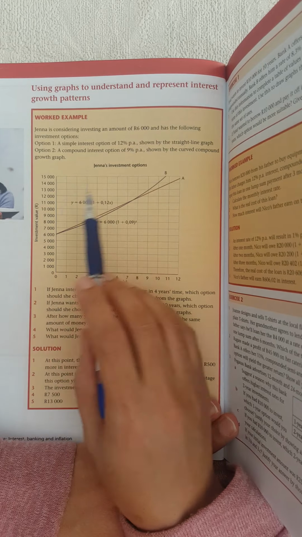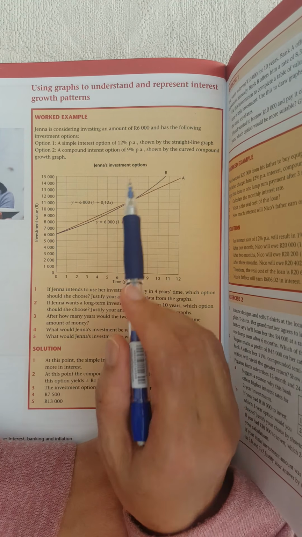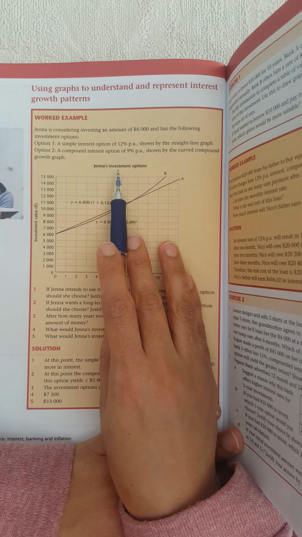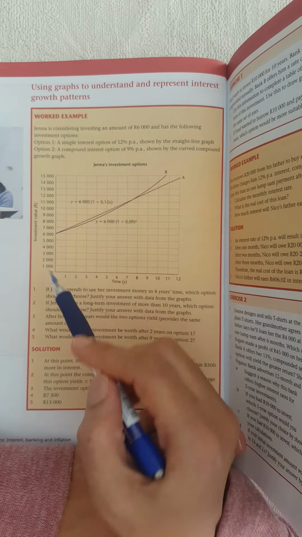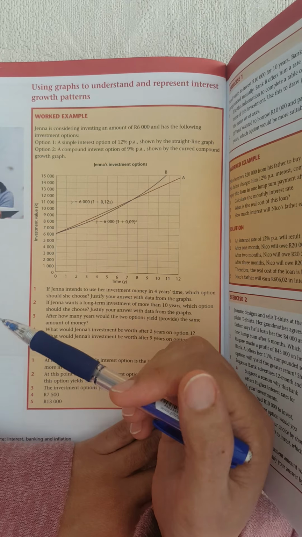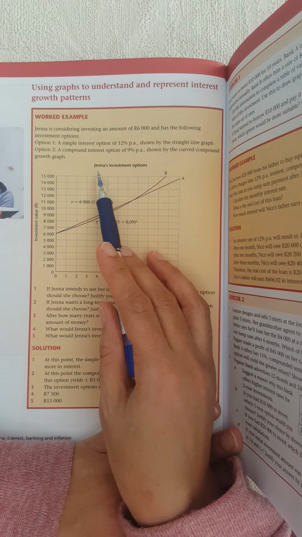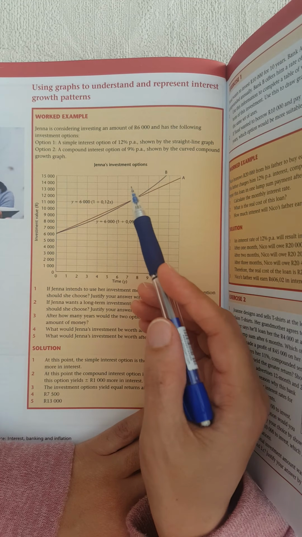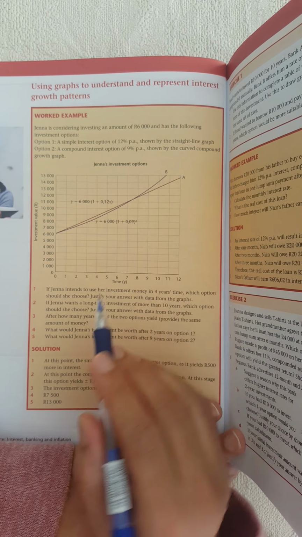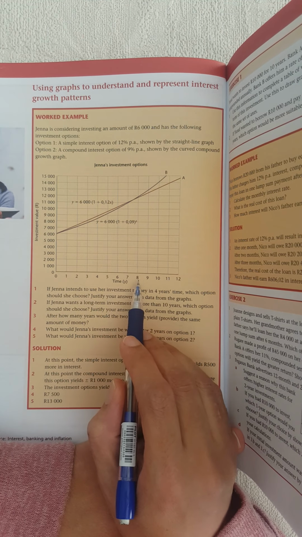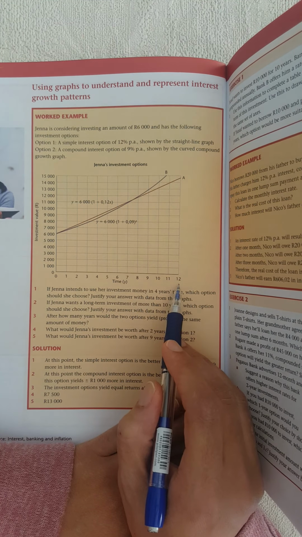So when we're reading a graph, right, and when you're drawing a graph as well, look at here. At the top, they have named the graph Jenna's investment options. Very important, because if you're looking at the graph for the first time, somebody needs to understand your graph. Why are you even drawing this graph, right? So Jenna's investment options. So it's telling us now to look for her options. So the time value is at the bottom. 0, 1, 2, 3, 4, 5, 6, 7, 8, right? We've got right up to 12 years.